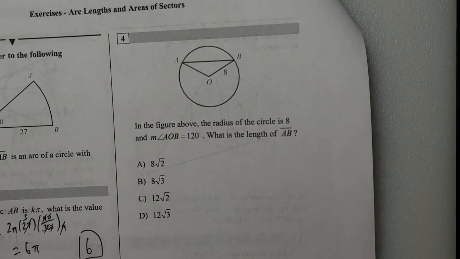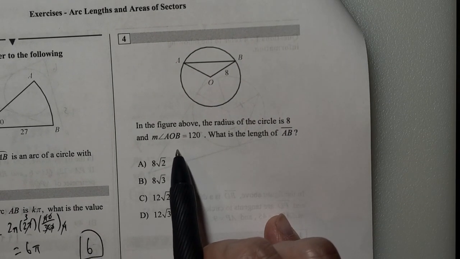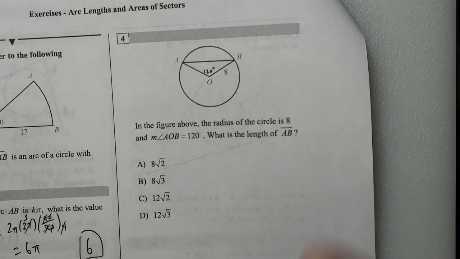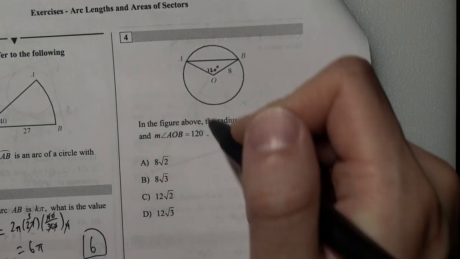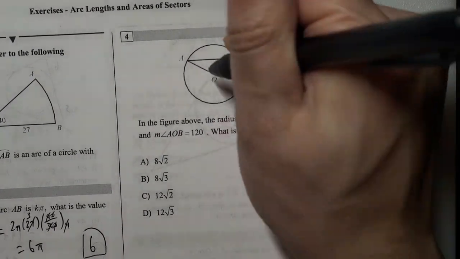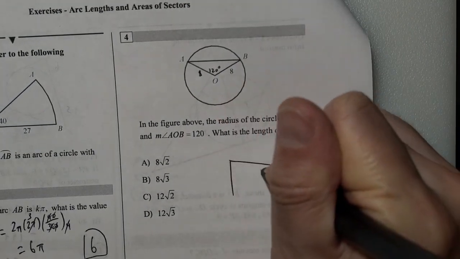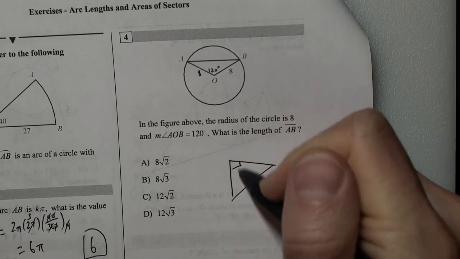Okay, in the figure above, radius of the circle is 8, and measure of angle AOB is 120, so maybe let's even mark that, 120 degrees. What is the length of AB? Well, isn't this AOB an isosceles triangle? Because this is also radius. Right? So, let's draw the triangle. Oops. Pretend that's straight.